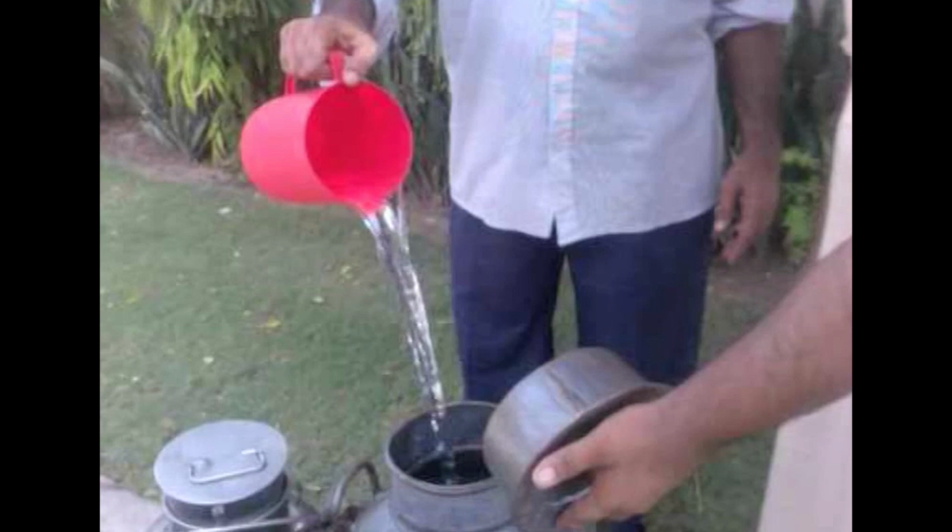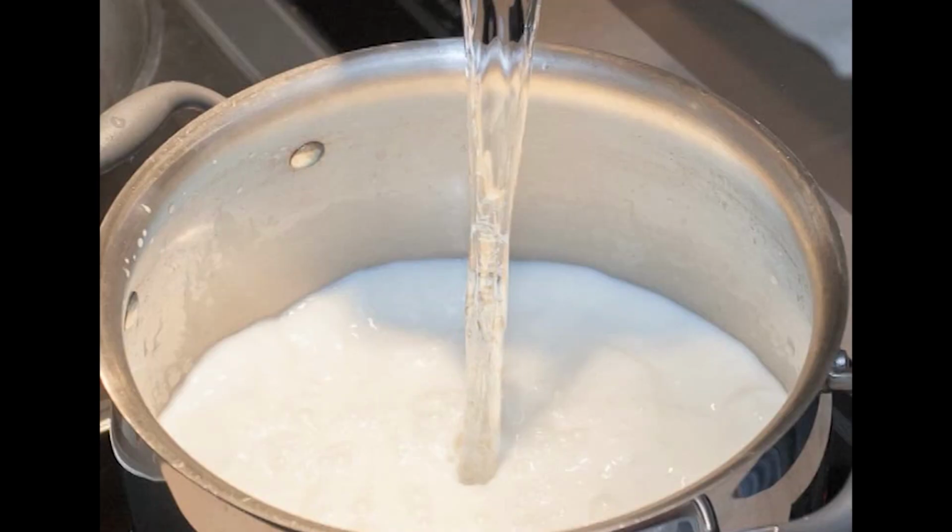Example, addition of water to milk. This may not affect the consumers or the people unless the quality of the water is very poor. Next, acute toxicity effect. Here the adulterants contain microorganisms or their toxins which will affect the consumer's health within hours or a few days. For example, Clostridium botulinum.